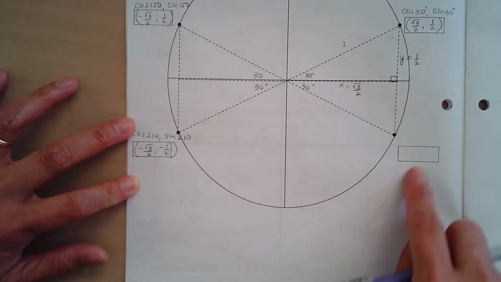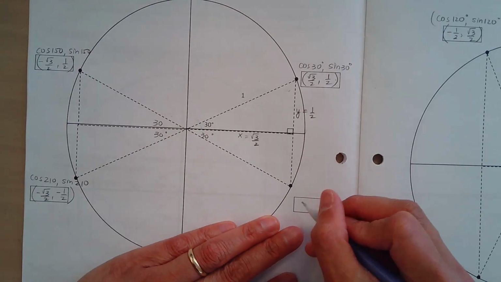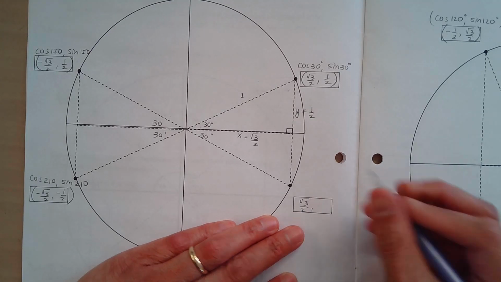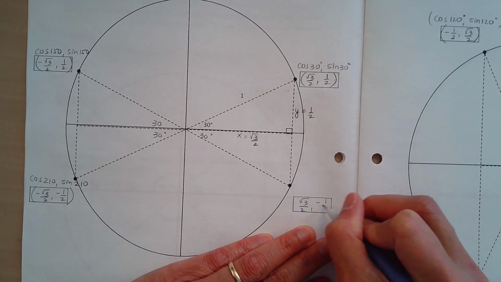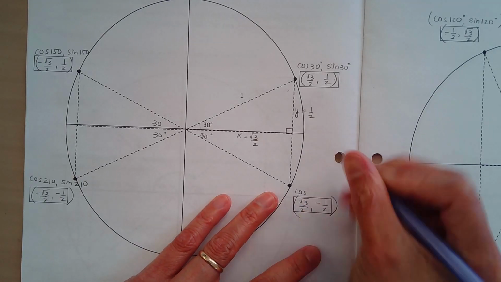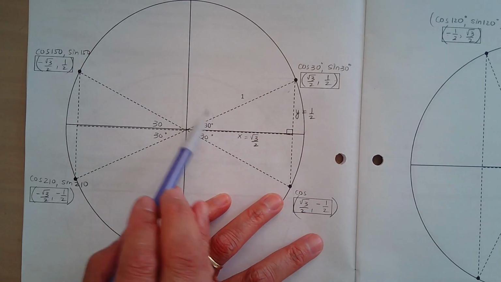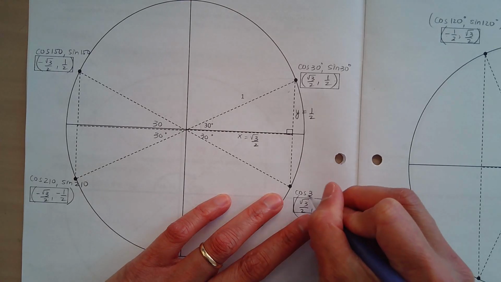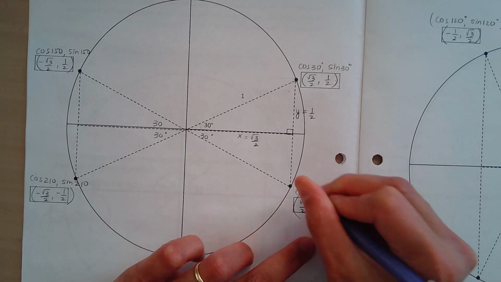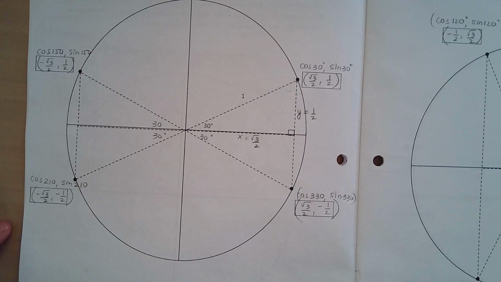And then last but not the least, the space over here, this is going to be positive root 3 over 2 and a negative 1/2. And this one, the angle in standard position, would be cos of 330 and sine of 330. So these numbers have to be memorized.